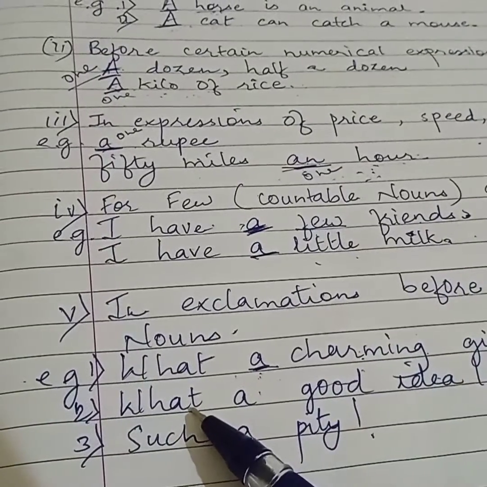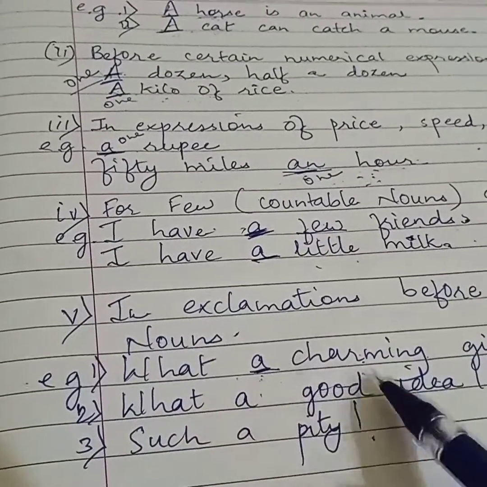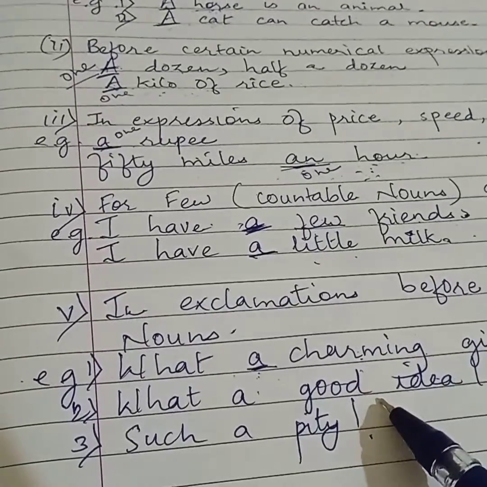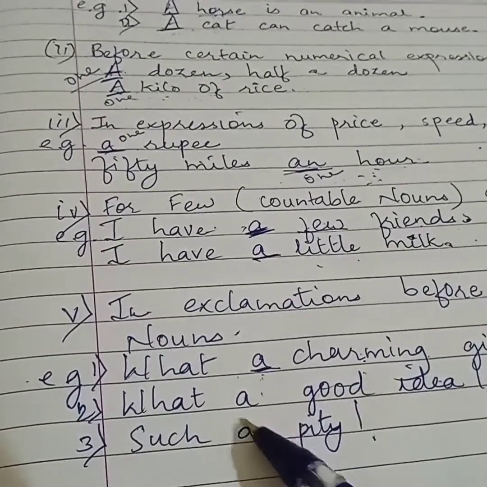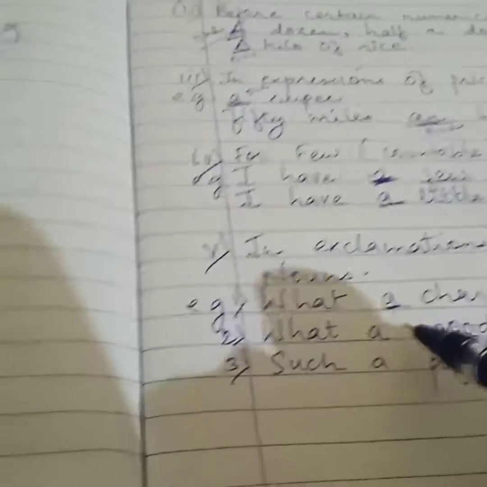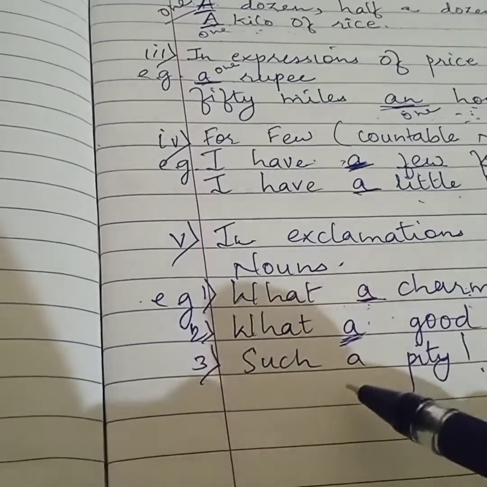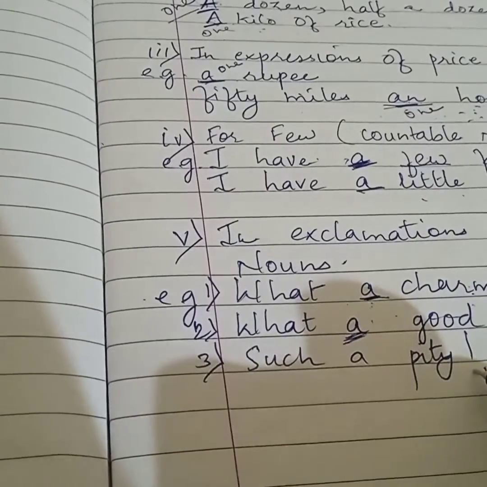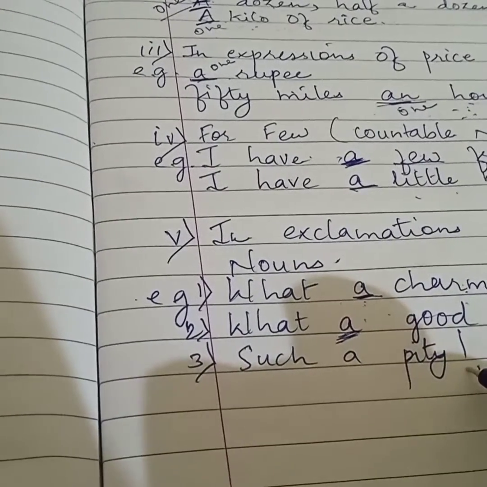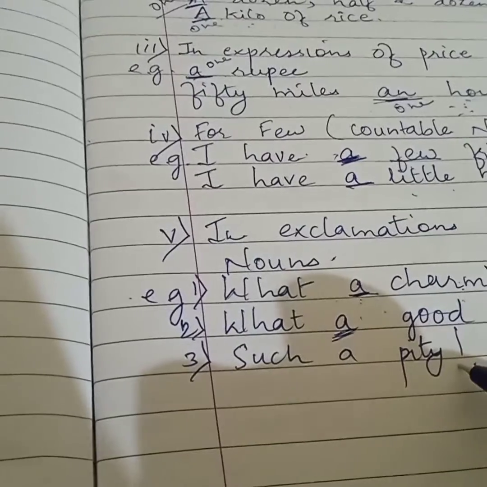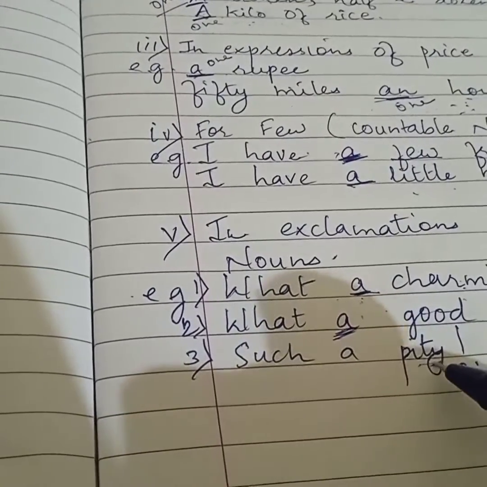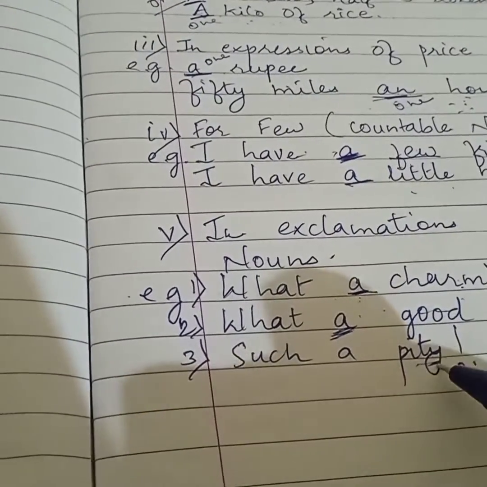And second example, what a good idea. If it were ideas, you cannot use A here. Okay. So what a good idea. You are exclaiming. Such a pity. You are feeling pity and you are expressing your pity. Such a pity. Pity, not pities, but pity.